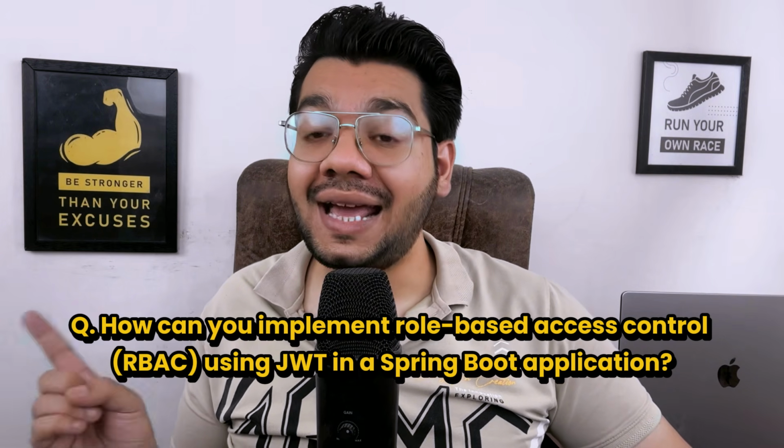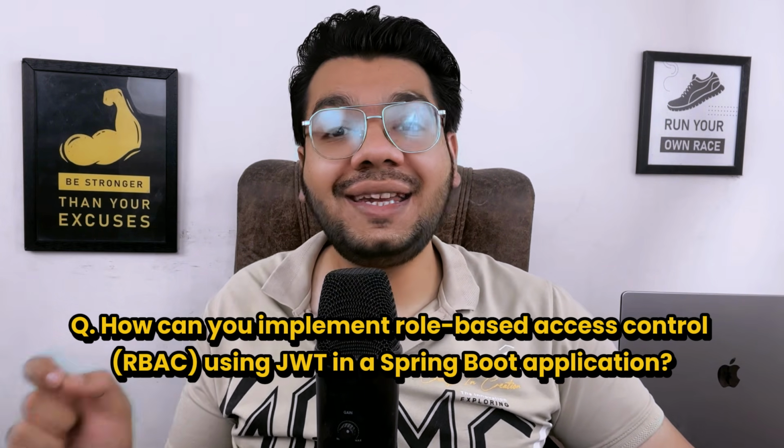Then the interviewer asks, how can you implement role-based access control using JWT in a Spring Boot application? So while generating the JWT, we include the user role, like admin or user, inside the token payload. Are you getting my point? Then in Spring Security, we configure role-based rules using annotations like PreAuthorize or in the security config.